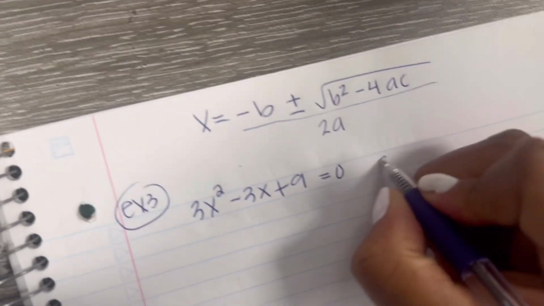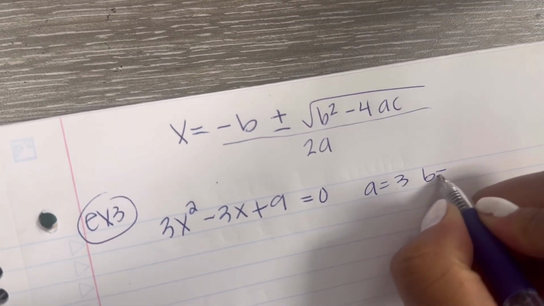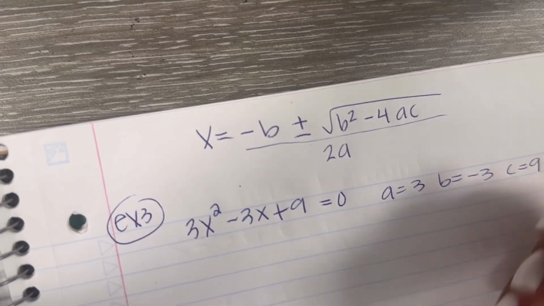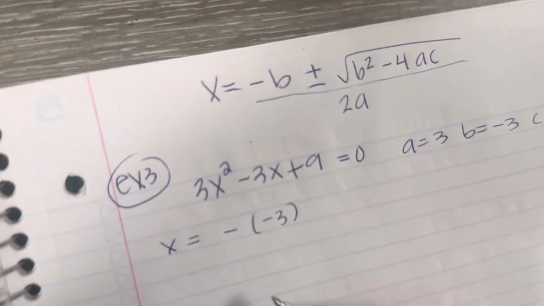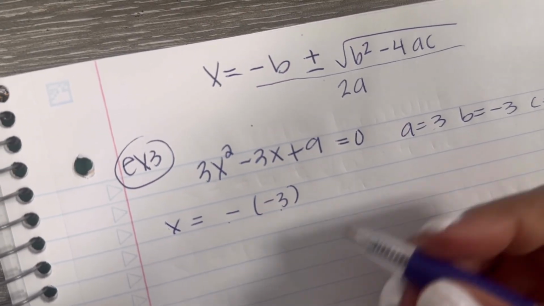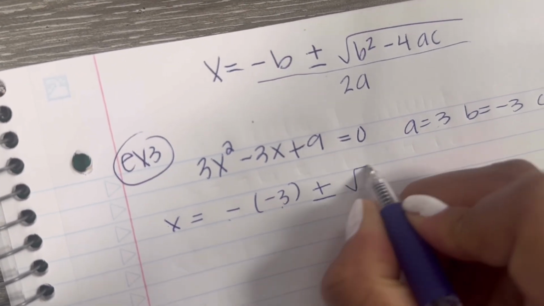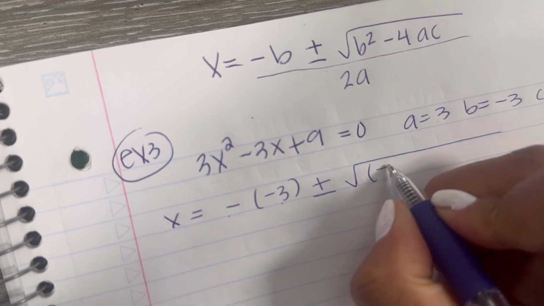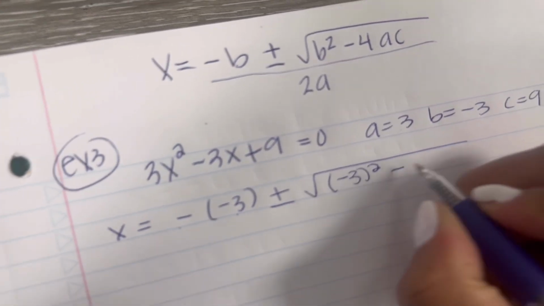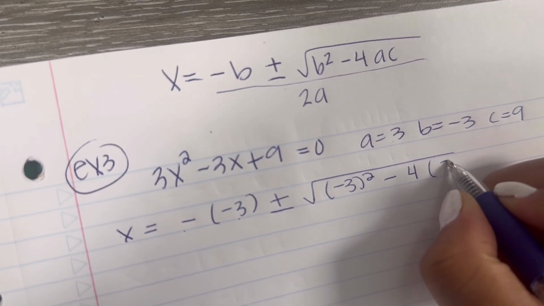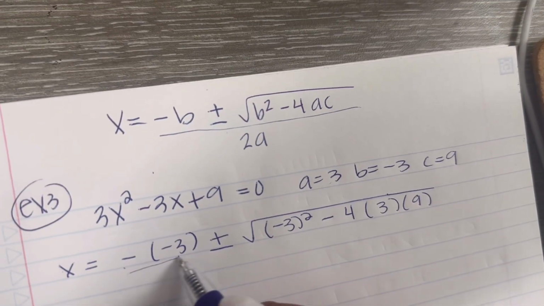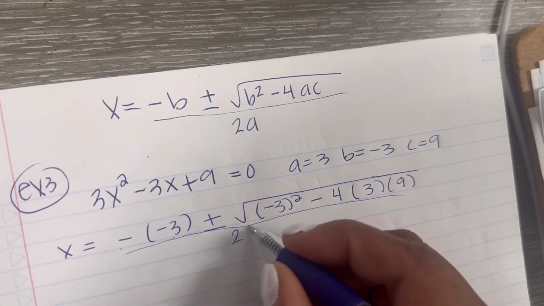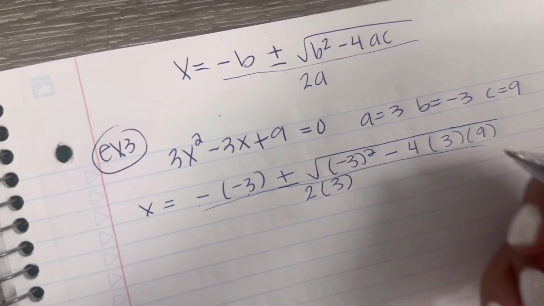So our A value is 3, our B value is -3, and our C value is 9. X equals negative B, which is -3, plus or minus the square root of B squared minus 4AC, all over 2A, which is 3.